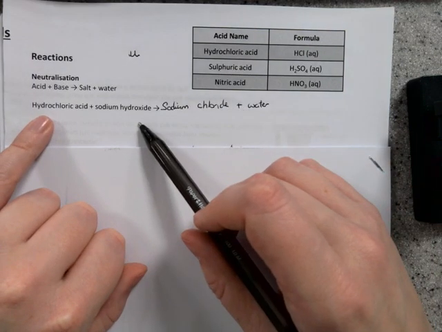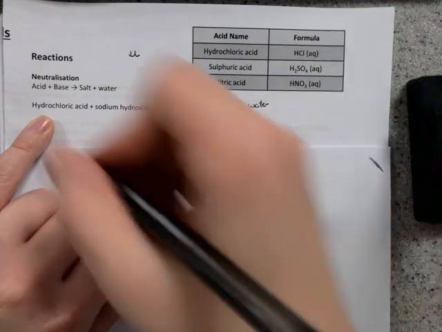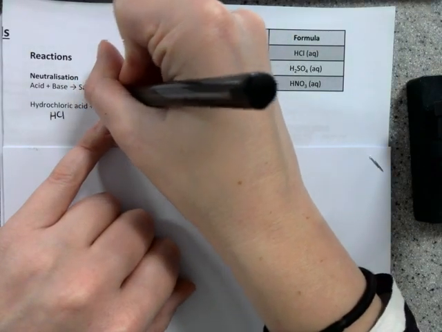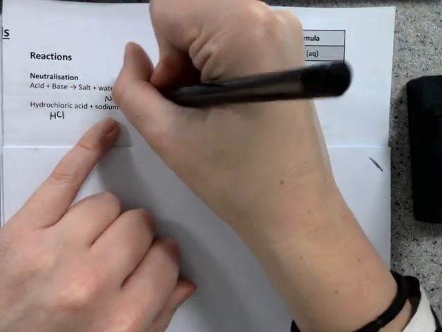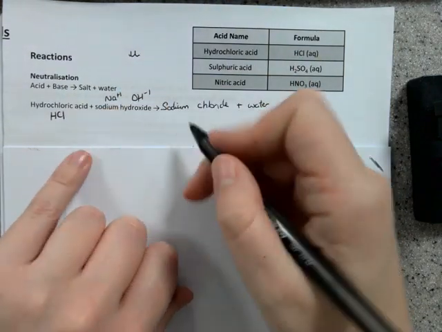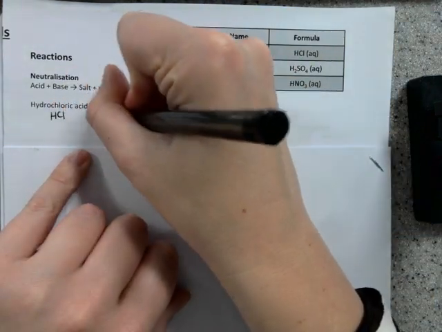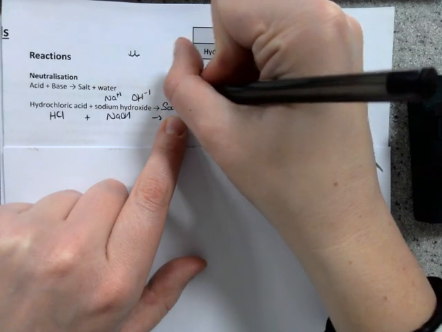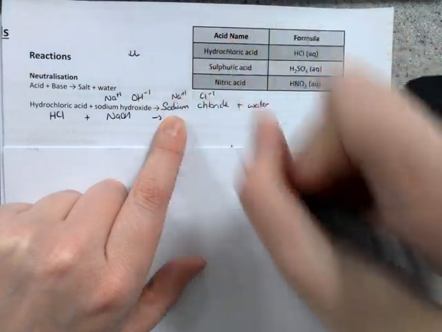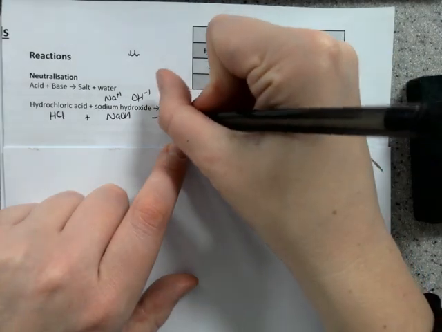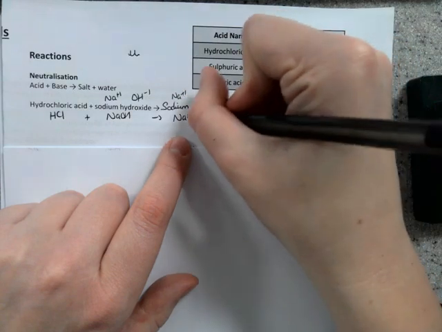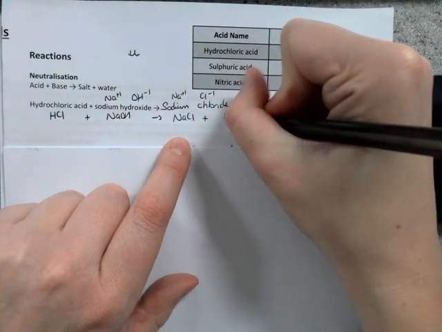The first one here, I've got hydrochloric acid. You need to know this off by heart. The formula is HCl. Then I've got sodium hydroxide. Sodium is in group 1, it's got a +1 charge. You need to know the hydroxide ion has a -1 charge. +1 -1 cancels out, NaOH. On the other side I've got sodium chloride. Again, sodium's in group 1 with a +1 charge, chlorine's in group 7, -1. The charges cancel. I just put the ions or the atoms together, and water is going to be H2O.